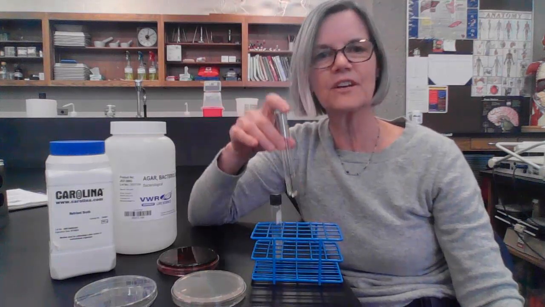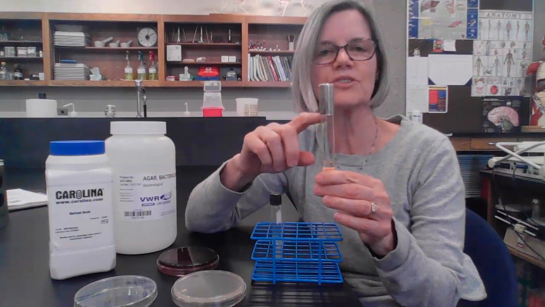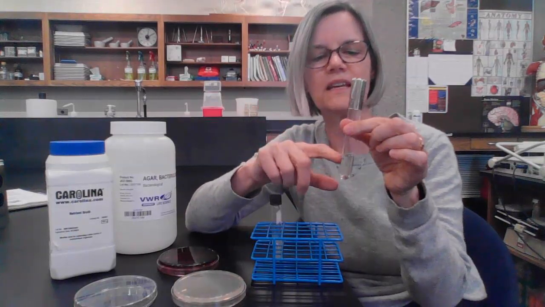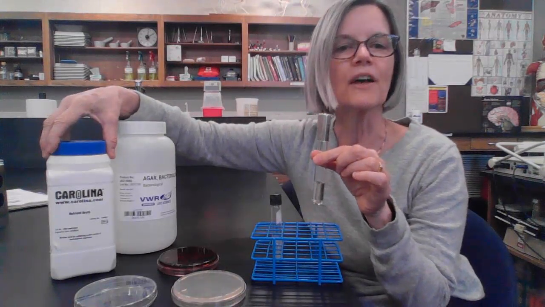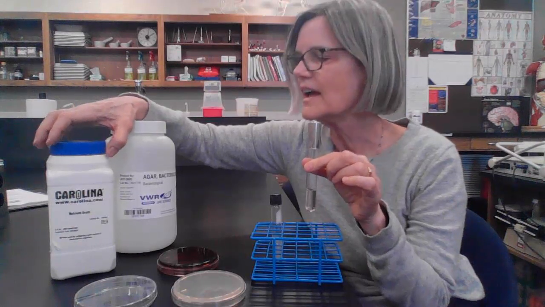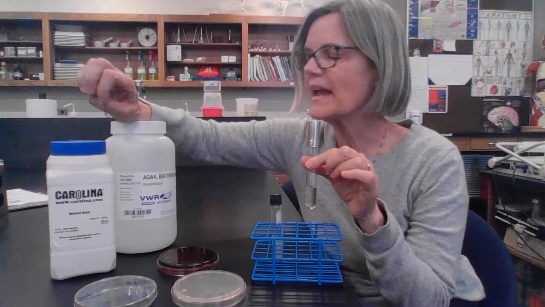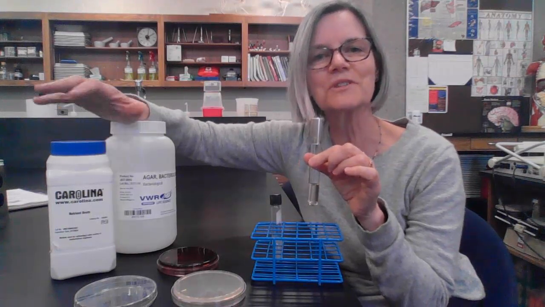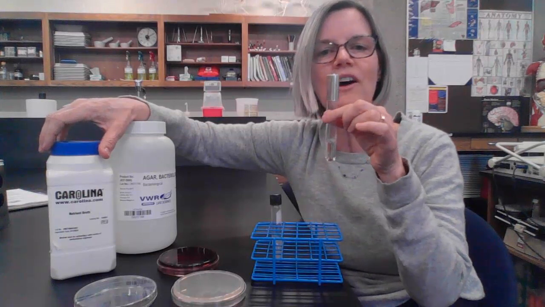First of all, I have here what we would call a broth tube. So I have a test tube and it has sterile media in it. This type of media happens to be what we call nutrient broth. And right here is a container of nutrient broth. It's just a powder, and the ingredients say it contains beef extract and pancreatic digestive gelatin. So it's got a lot of organic molecules that bacteria grow well on.